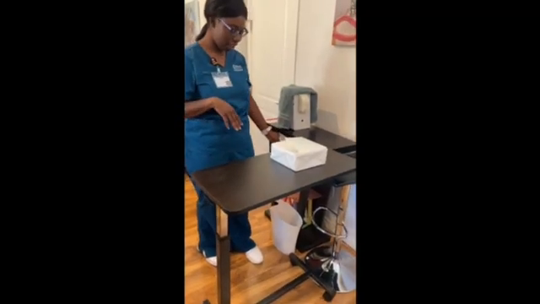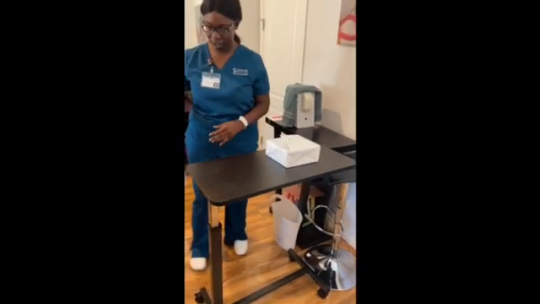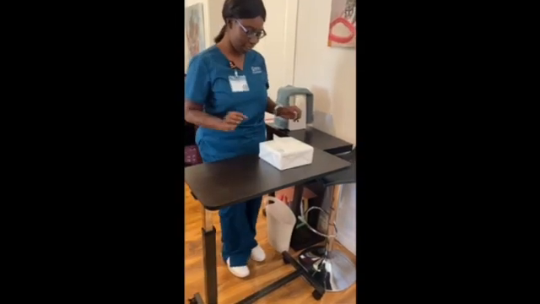And this goes in my trash can. My trash can is too small, so I'm just going to place it over there.